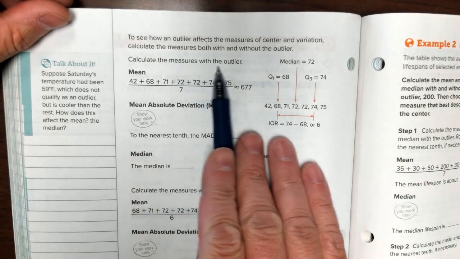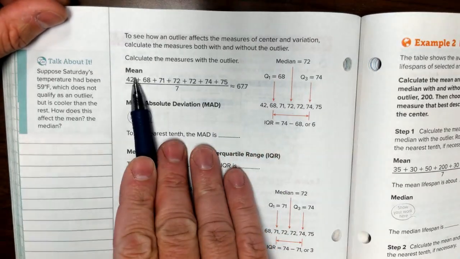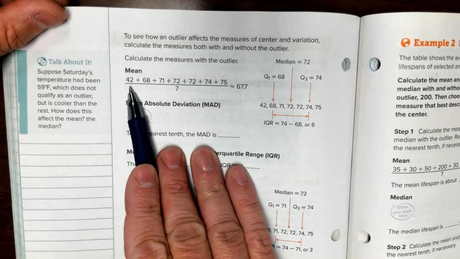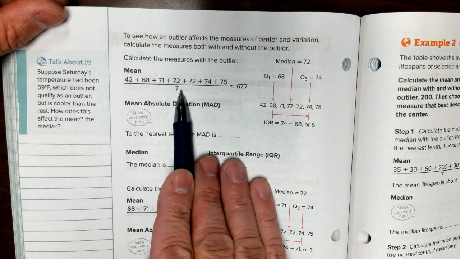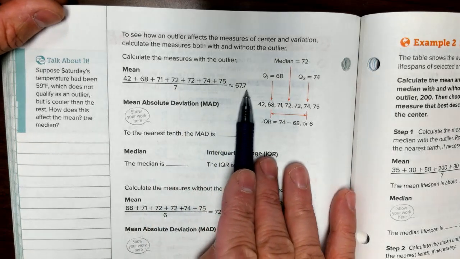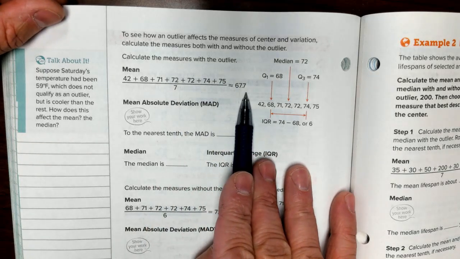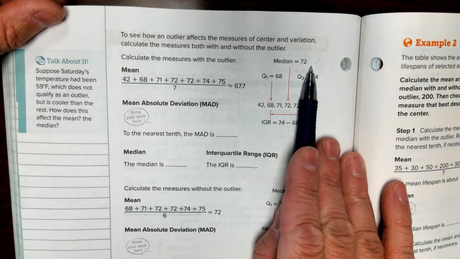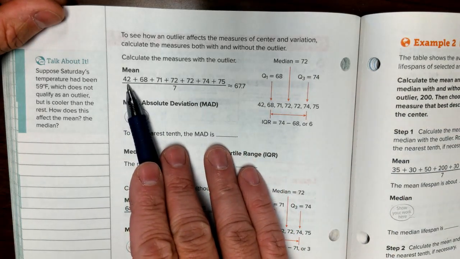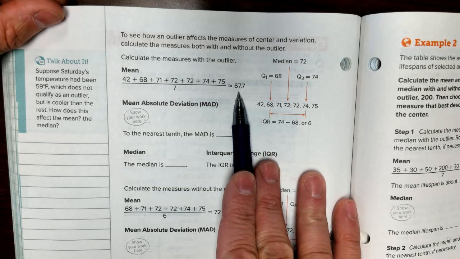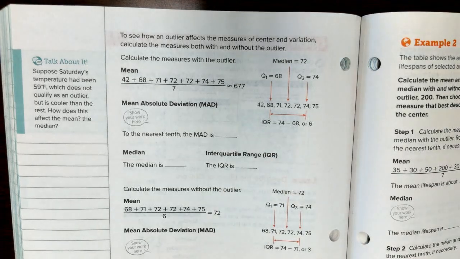We're going to start with mean. Remember, when you're doing mean, you're going to add them all together, divide by how many numbers you added together to see what your average is or your mean. Okay? So we're going to find the mean with the outlier 42. And we end up with an average of 67.7.